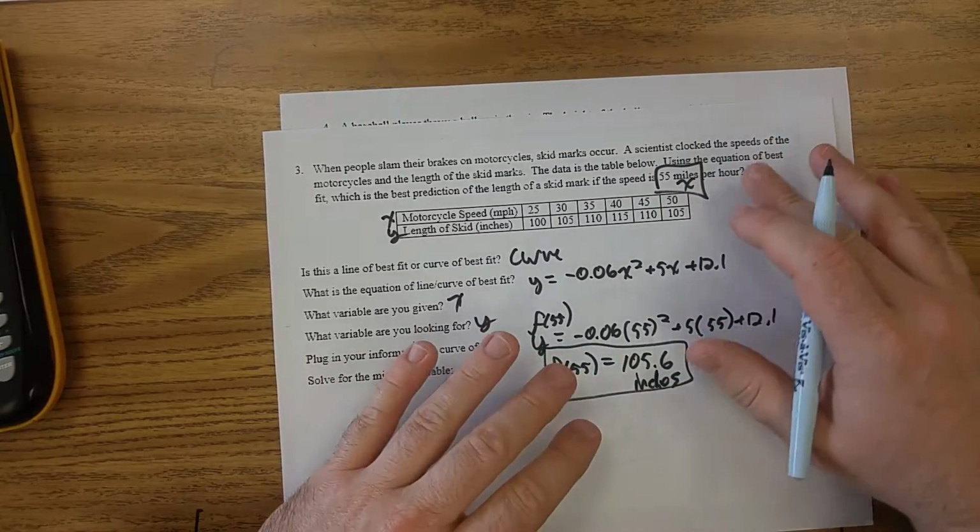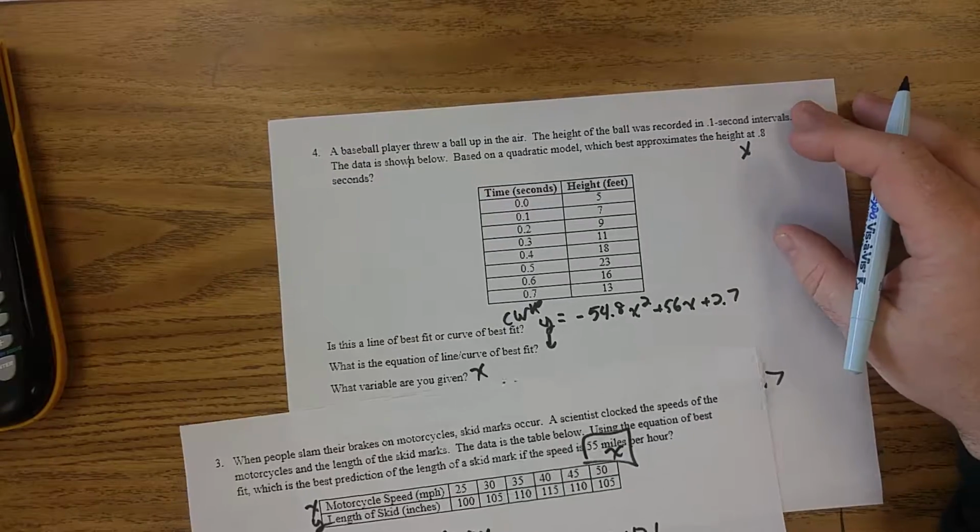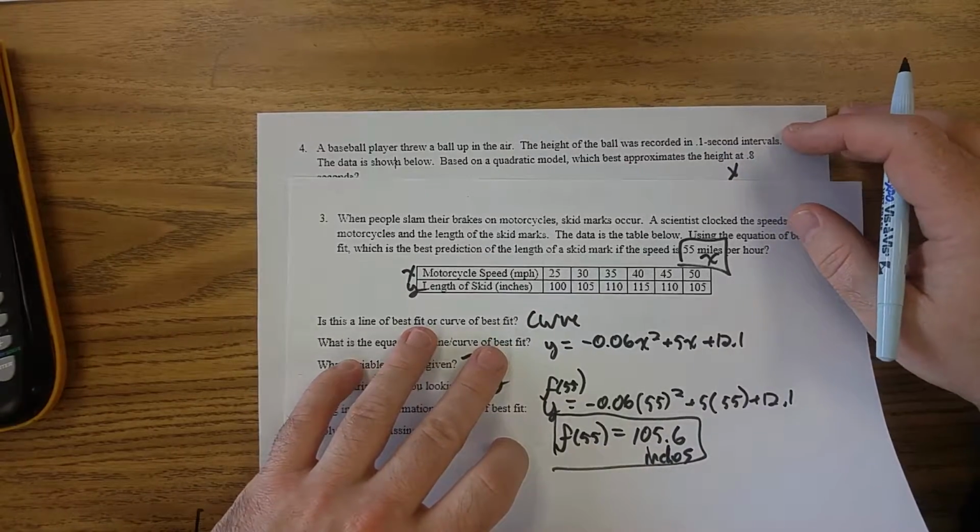Of course, these are estimates. These are guesses. All right, but those are good guesses. All right, pause the video. Do number 4. Come on back.